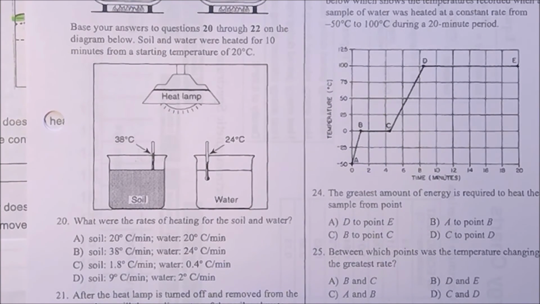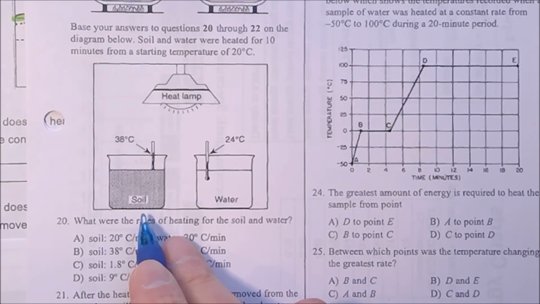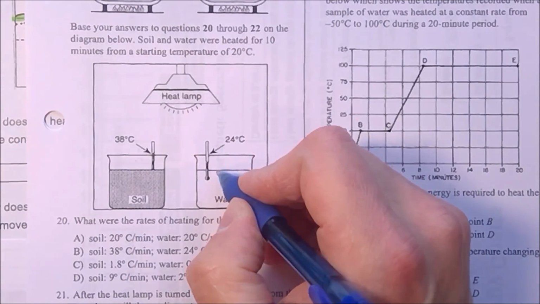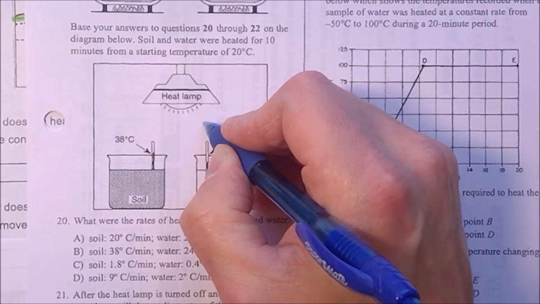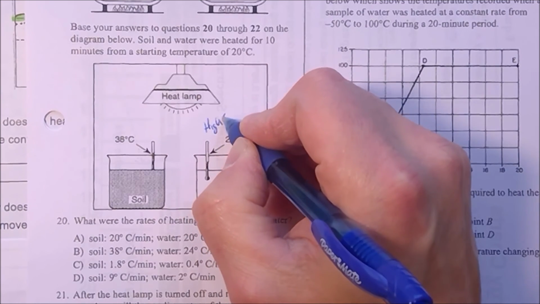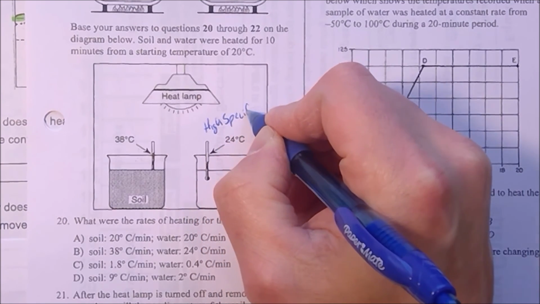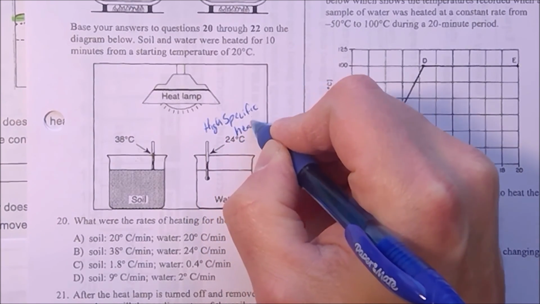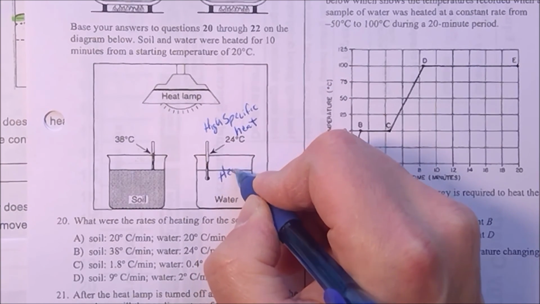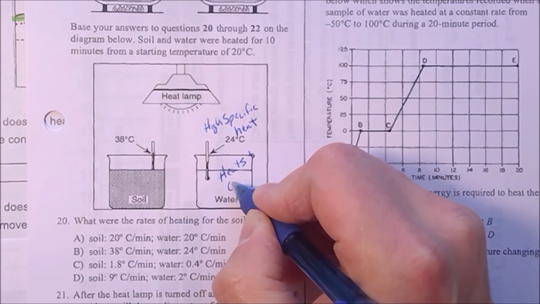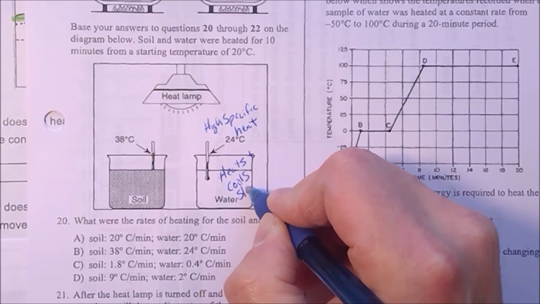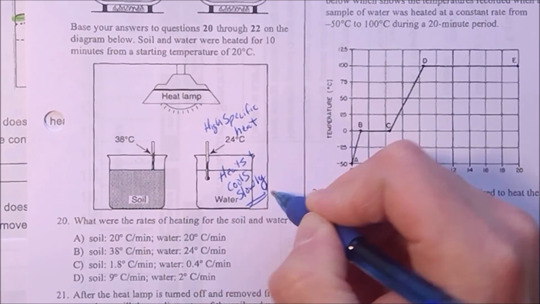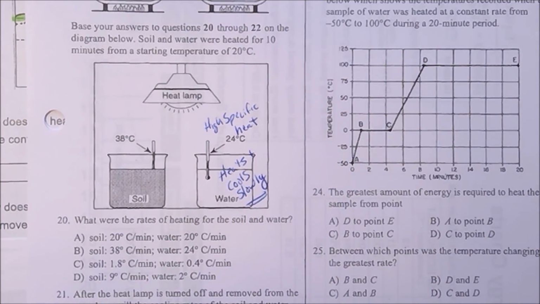So when you're comparing water to soil, the water is going to have a high specific heat. And because it has a high specific heat, it heats and cools slowly. It takes more energy for water to heat up, and more energy for water to cool down.